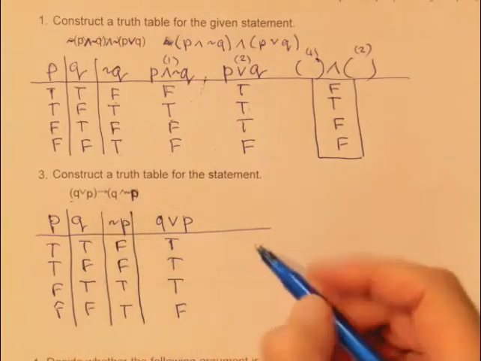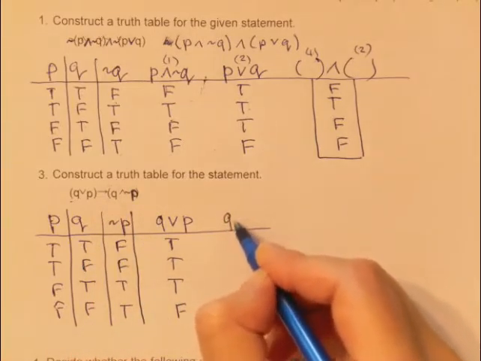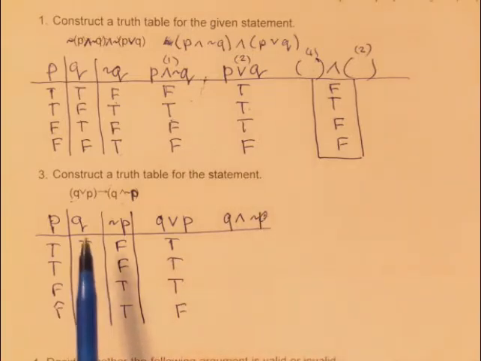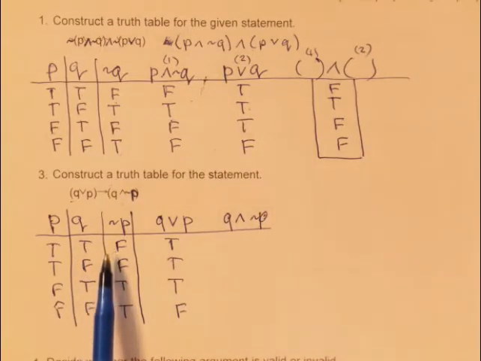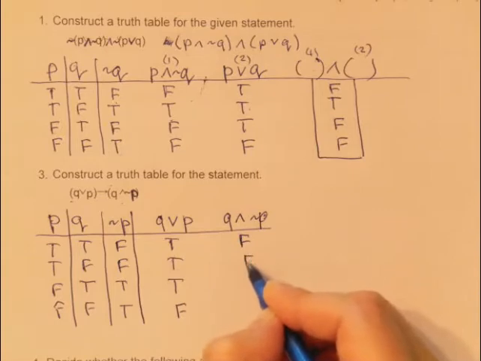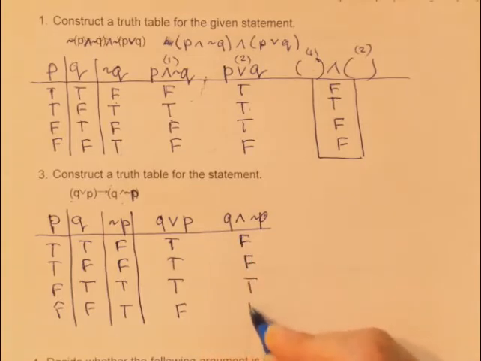Then we have Q and not P. So second and third column, and is true when both values are true. So in the third line we have T, in all others one of the values is F, so the and is false: F, F, true, F.